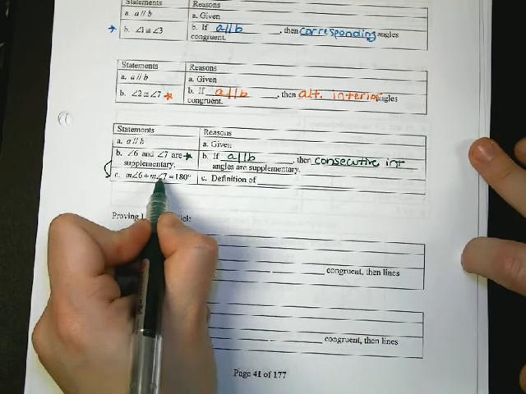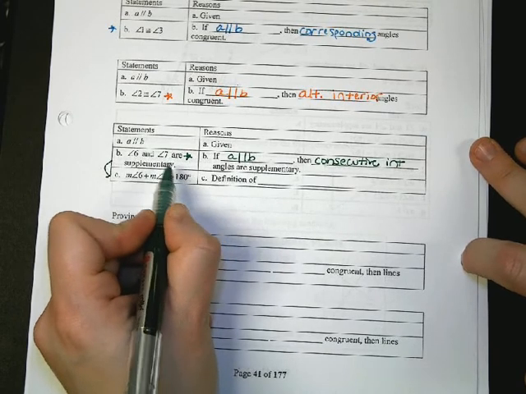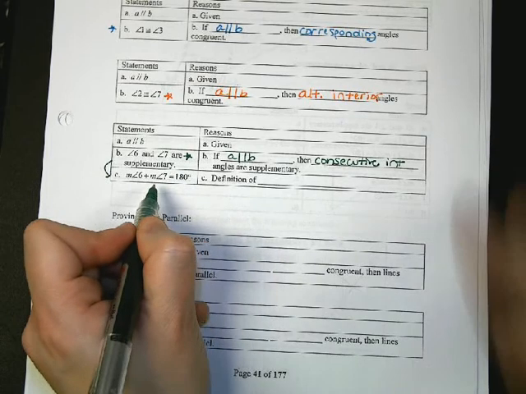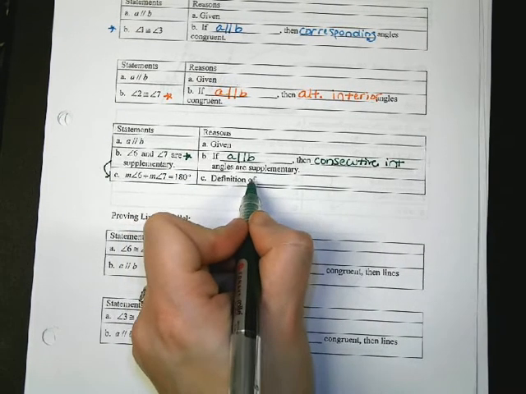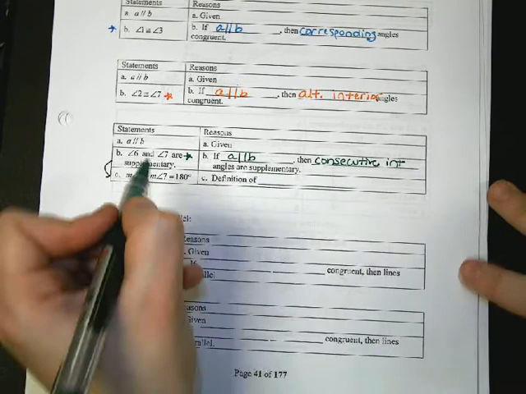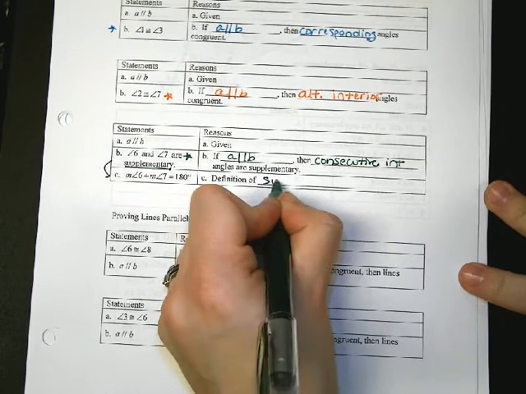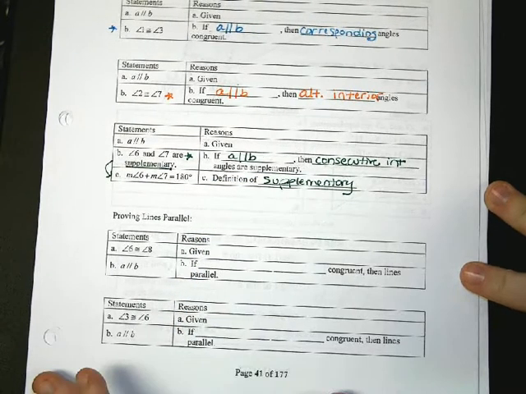How would I go from a word to a measure of an angle? That must mean I know the definition of that vocab word. So go pick out the vocab word that you've said in that statement. It's supplementary. So this would be definition of supplementary. All right, keep in mind, these are just mini proofs. We're about to have to do a longer proof.